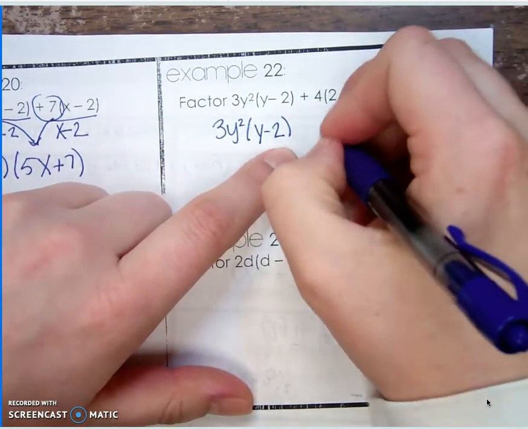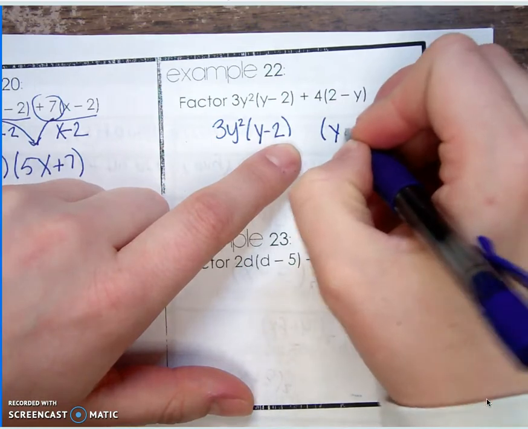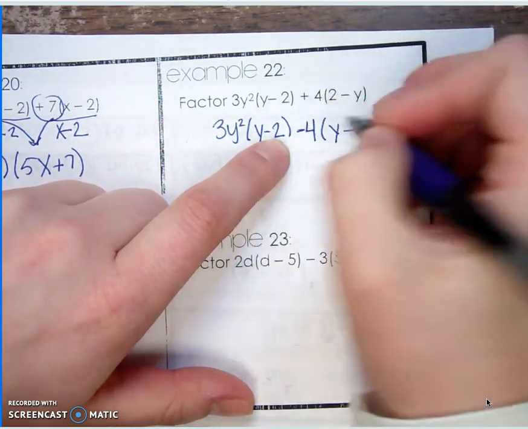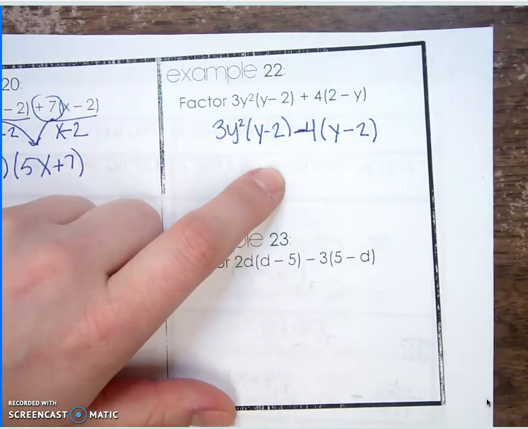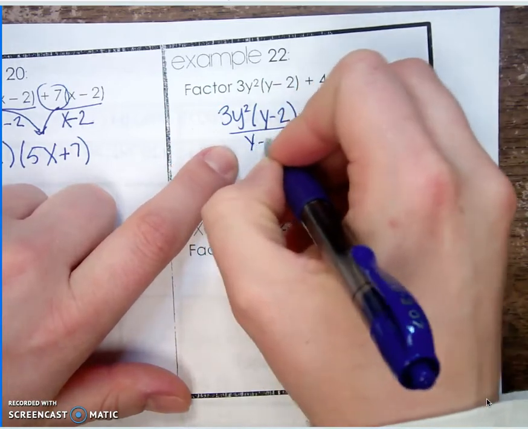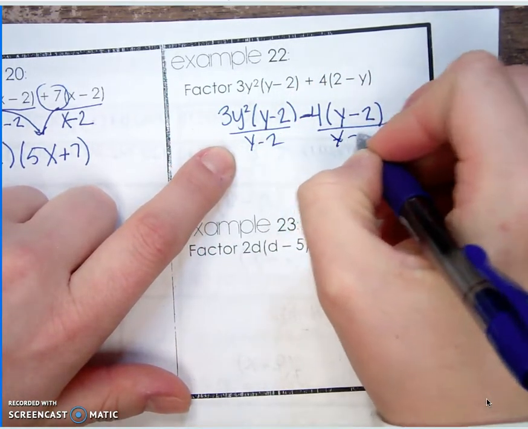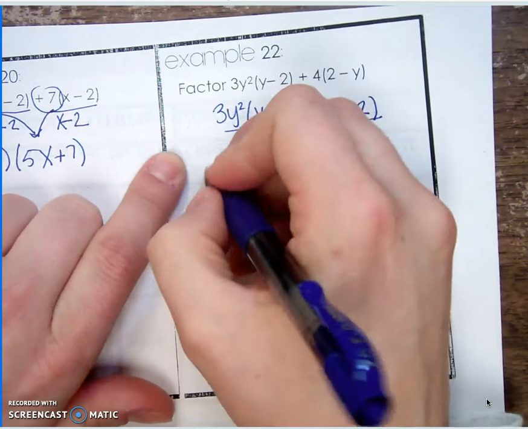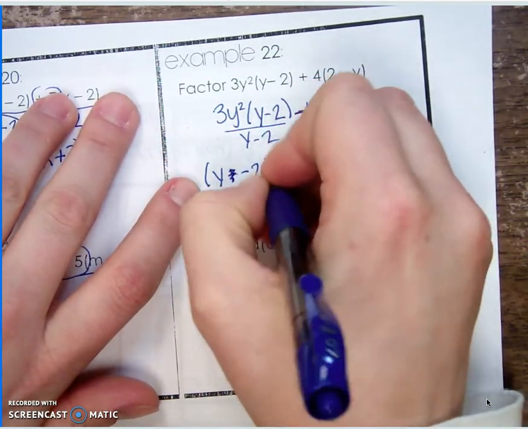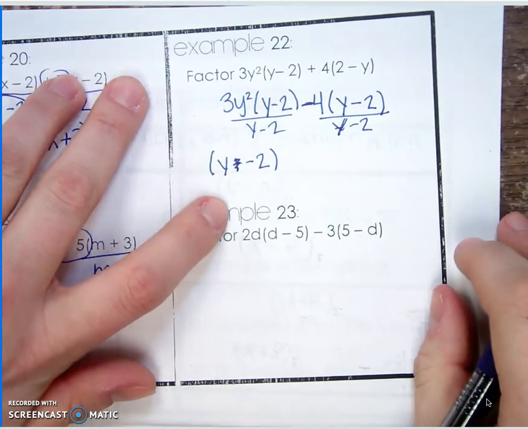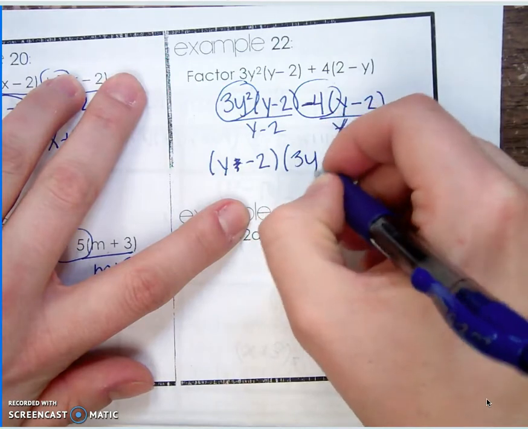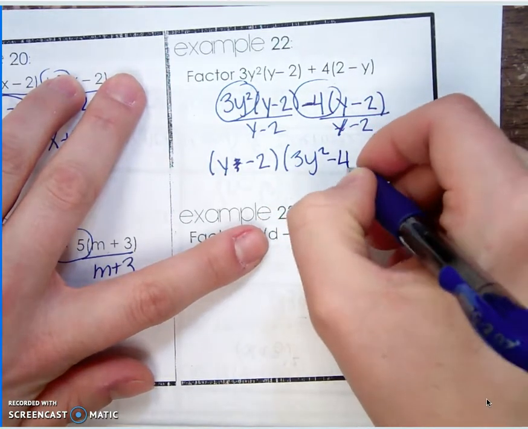But now since I want this to be y minus 2, I'm going to make this a negative 4 on the outside. And then I can still divide out my GCF of y minus 2. So my first binomial is y minus 2, not plus, y minus 2. And the second is what's left, 3y squared minus 4.